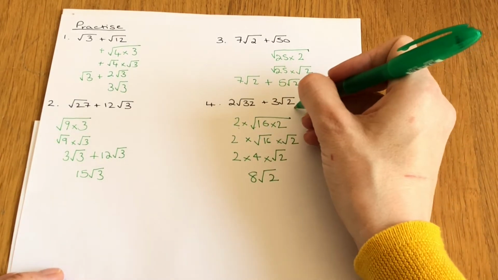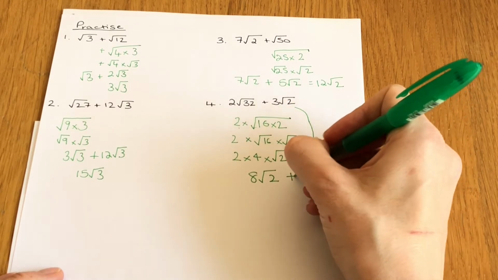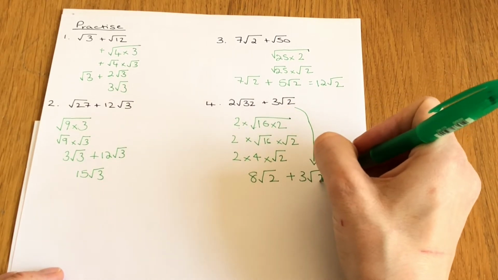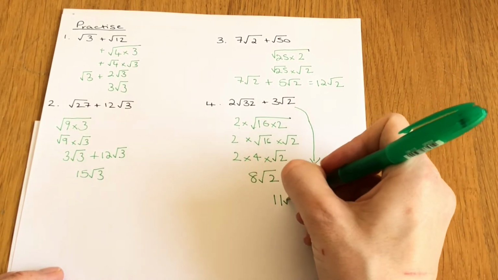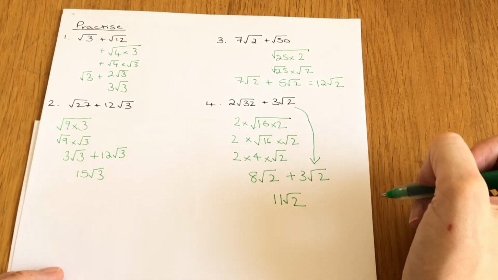It's a little bit longer, and then we bring this down because we're adding them together. I get 3 root 2, which becomes 11 root 2.